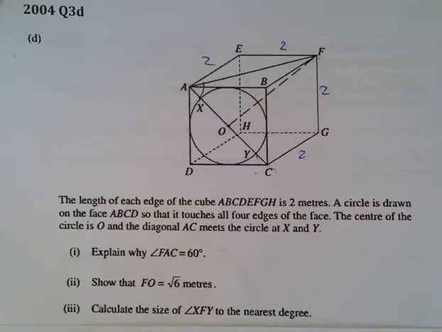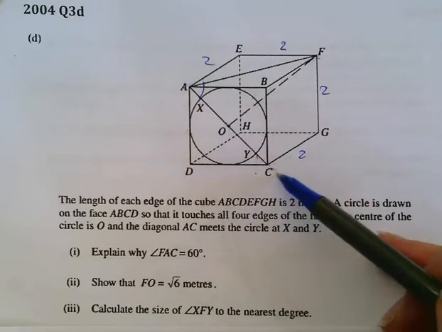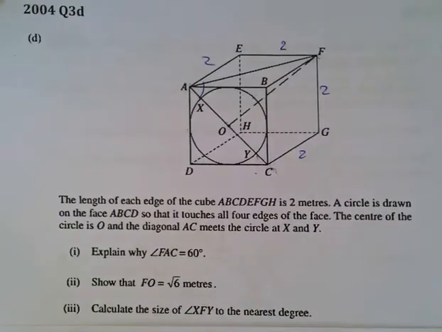an expression for FO, but we have to now state that FO is perpendicular to AC. Does it say anything like that? It doesn't mention that, or no?